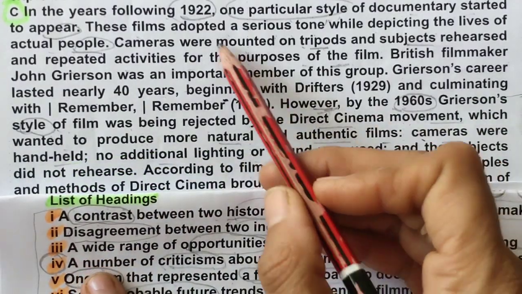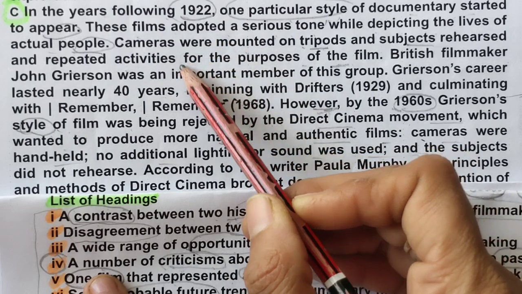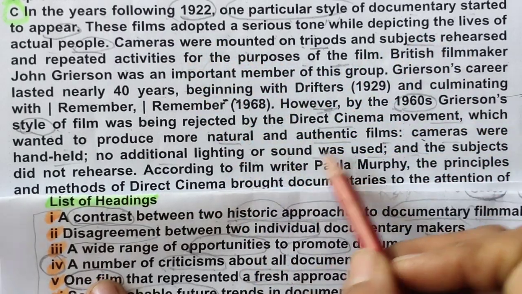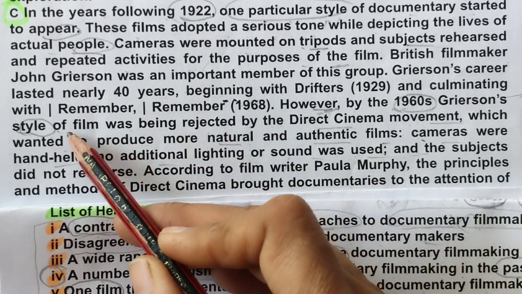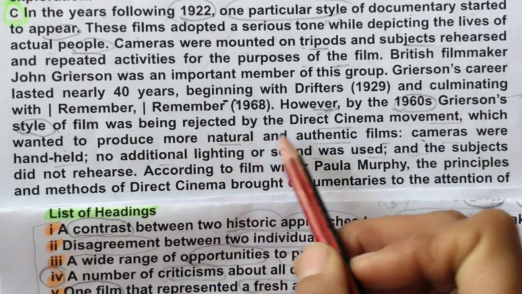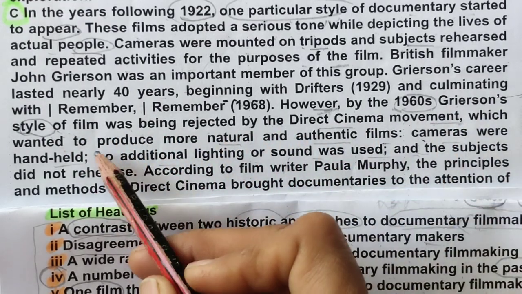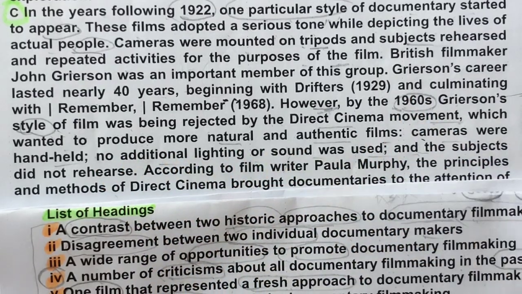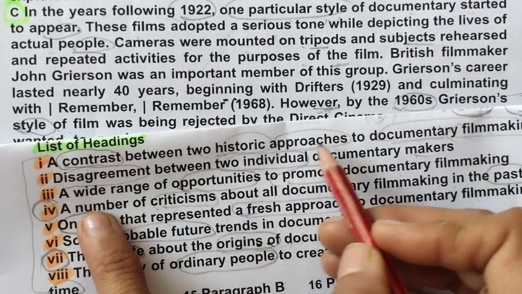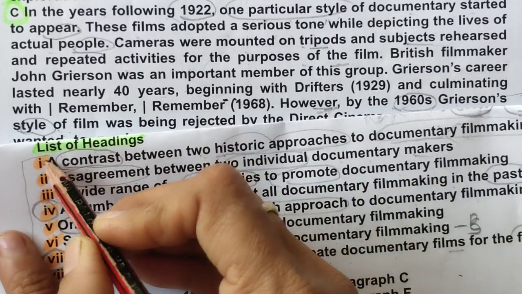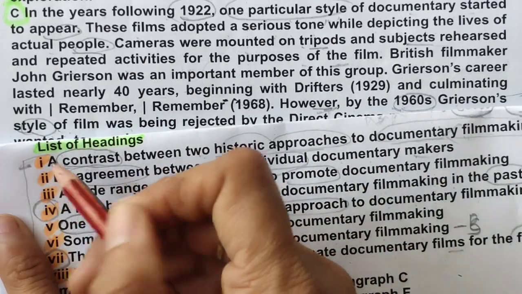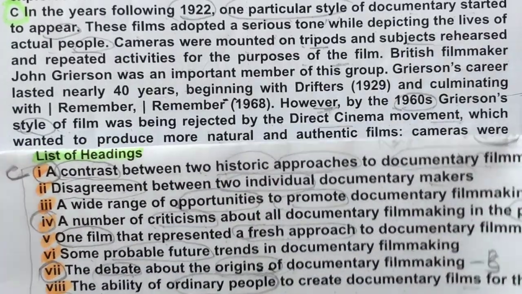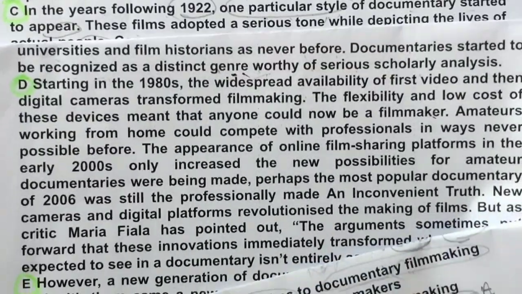So first they were shooting the movie in one way, and in 1960 the style of this person was being rejected by another movement, which wanted to produce more natural, authentic films. And so I think they are doing a comparison, contrast between two historic approaches to documentary filmmaking. So I will mark it C. This also we have done. Okay, now let's move to the D paragraph.